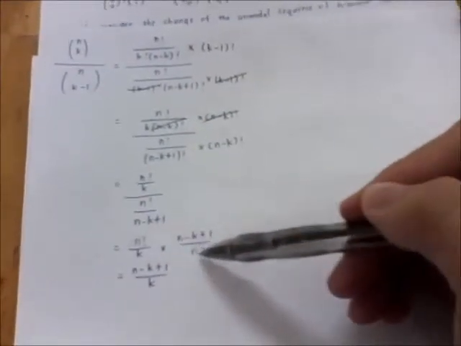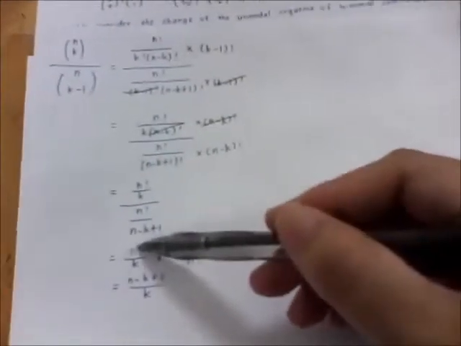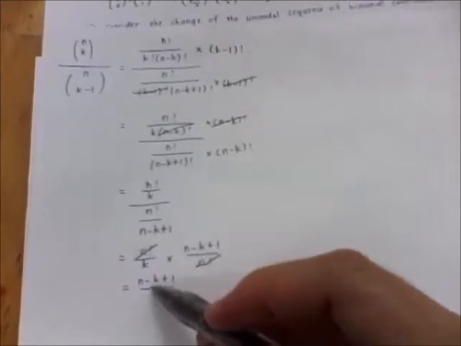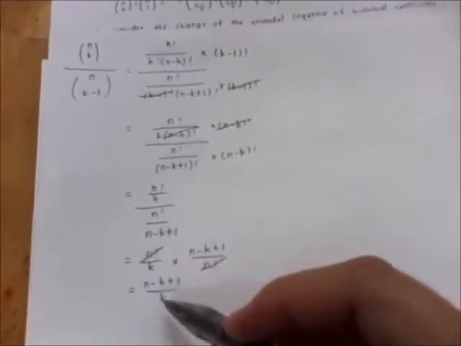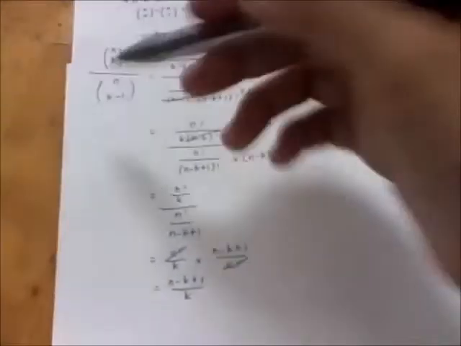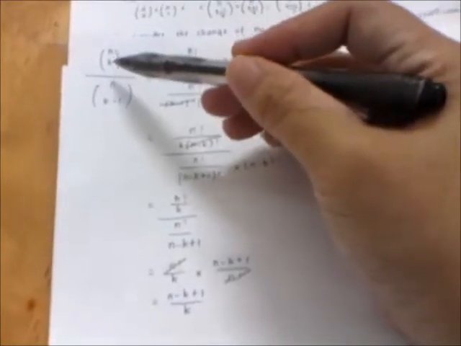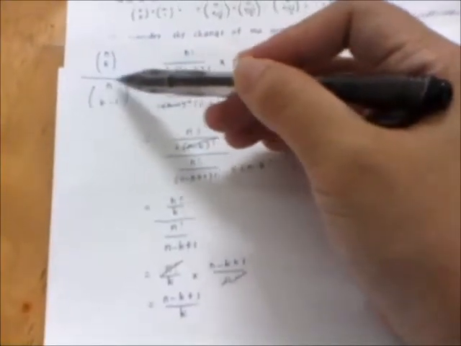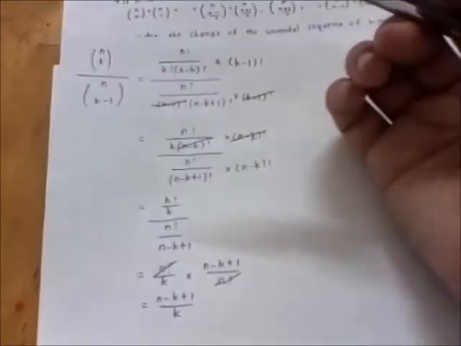Okay, right at this step, we can see there's n factorial up here and n factorial down here, so we can cancel it out. What is left is (n minus k plus 1) over k. This is the relationship between C(n, k) divided by C(n, k minus 1).